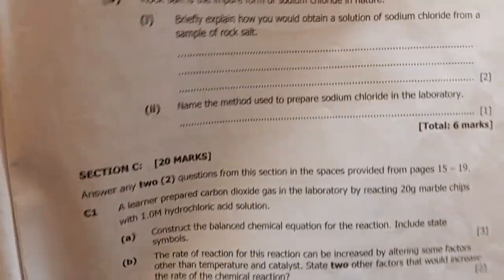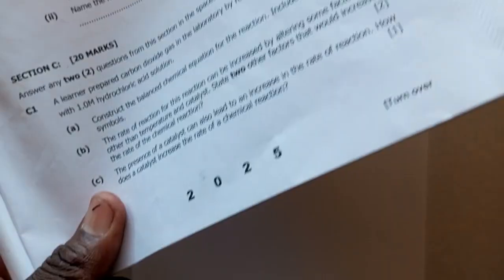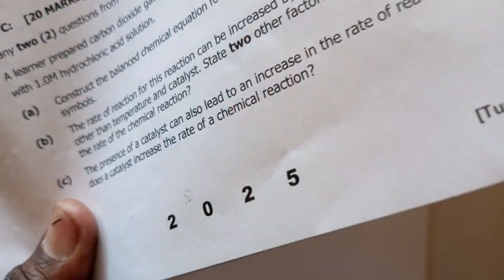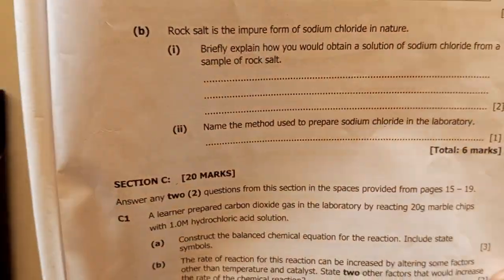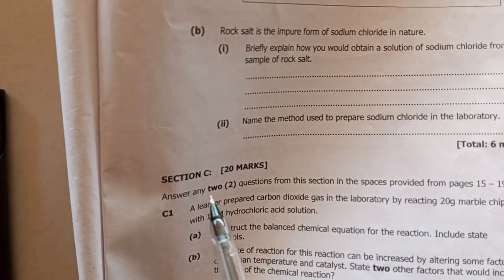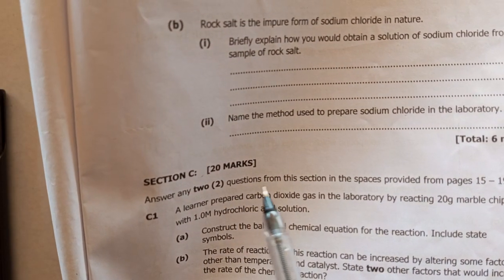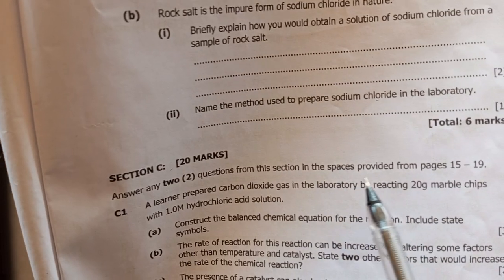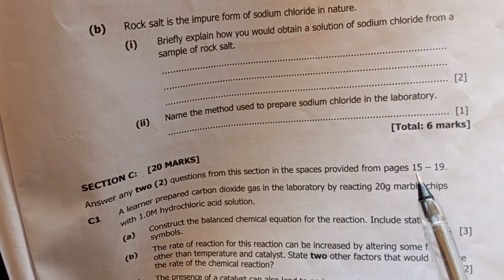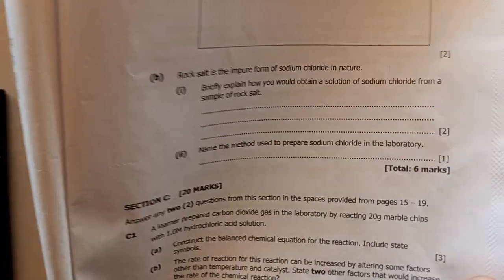So when you read this instruction, you discover that it tells you something special about this paper. It says, answer any two questions from this section in the spaces provided from pages 15 to 19. What does that mean?